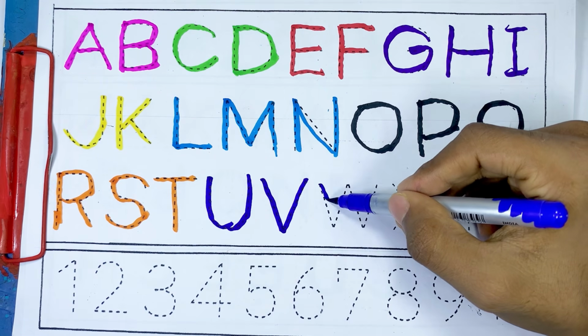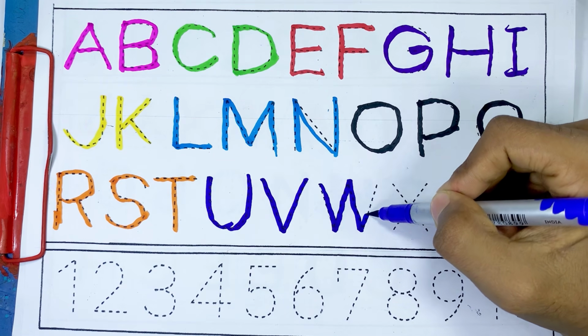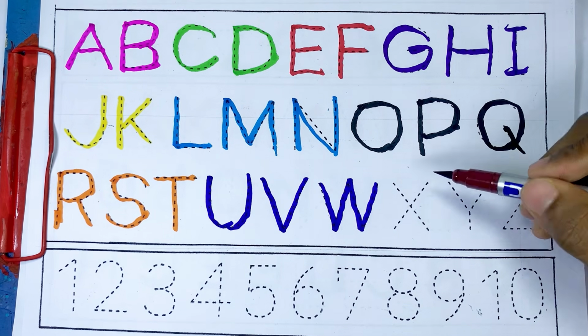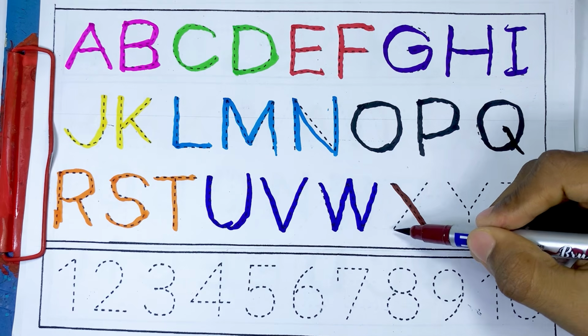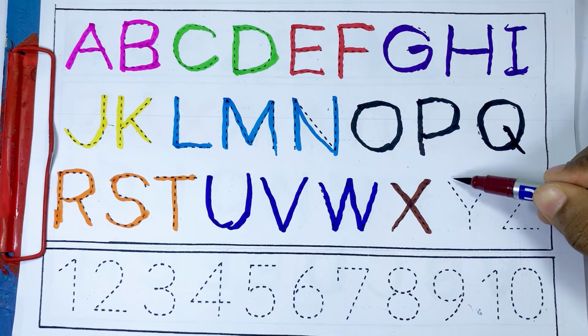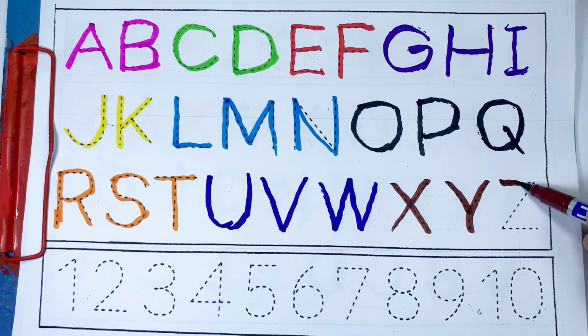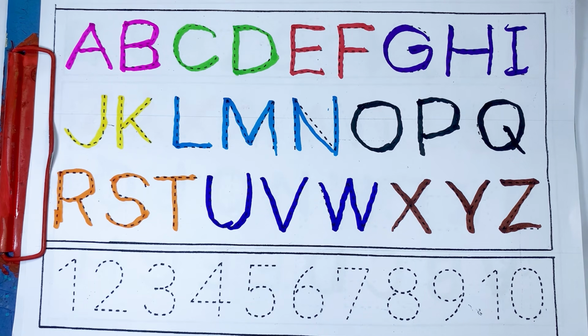V for van. W for whale. X for xylophone. Y for yo-yo. Z for zebra. Kids, now you draw numbers.